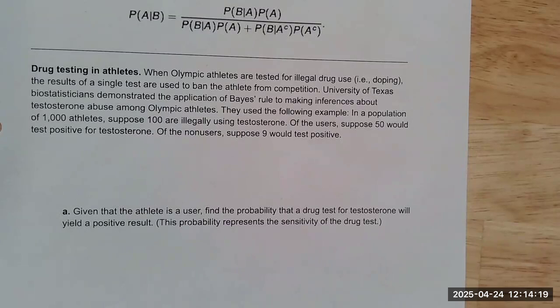They use the following example. In a population of 1,000 athletes, suppose 100 are illegally using testosterone. Of the users, suppose 50 would test positive for testosterone. Of the non-users, suppose 9 would test positive. Okay, is your mind blown yet? I hadn't really thought about this until I was reading problems like this. They just said of the non-users, these people aren't using testosterone, 9 of them still tested positive.